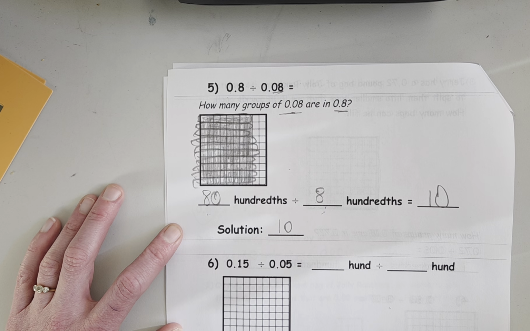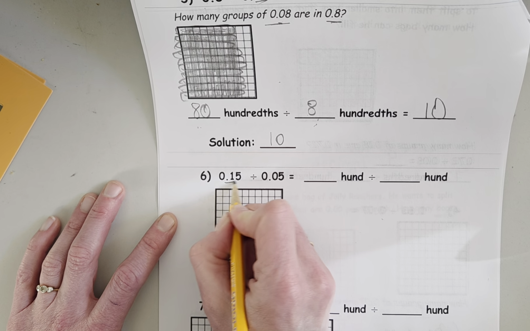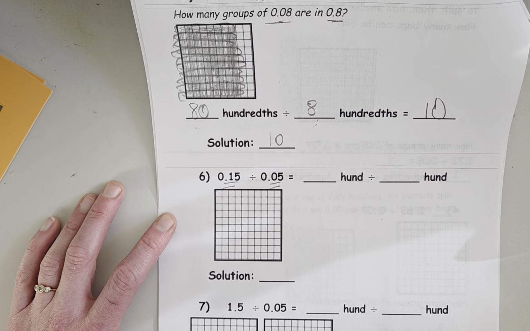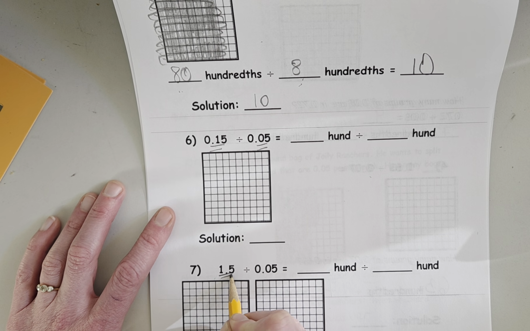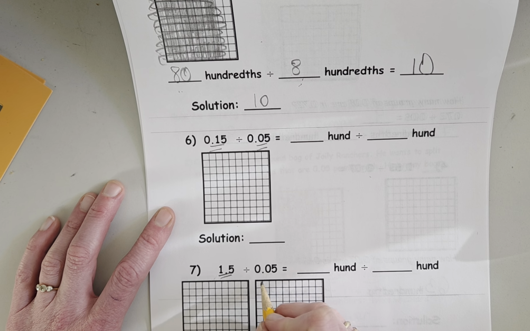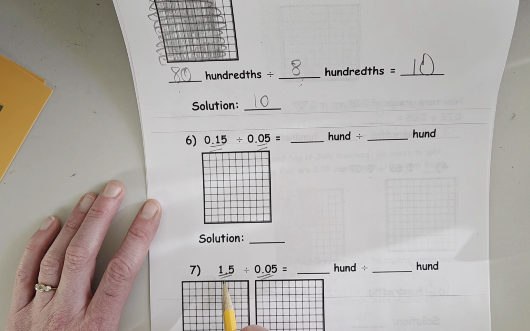Okay, so in the next few problems, I want you to check. Are both of our numbers in the hundredths, or are they not? You're going to need to pay close attention to that, because if it's not in the hundredths, then you're going to need to convert it to the hundredths. For example, this one, is that in the hundredths?